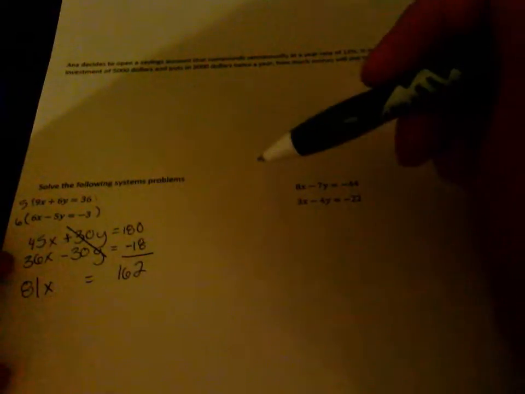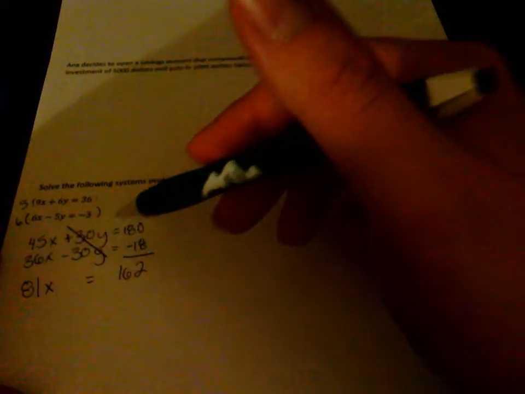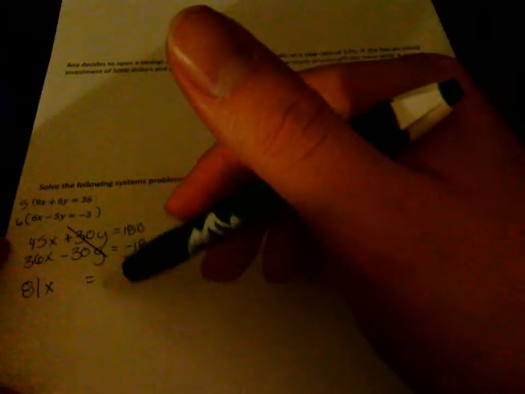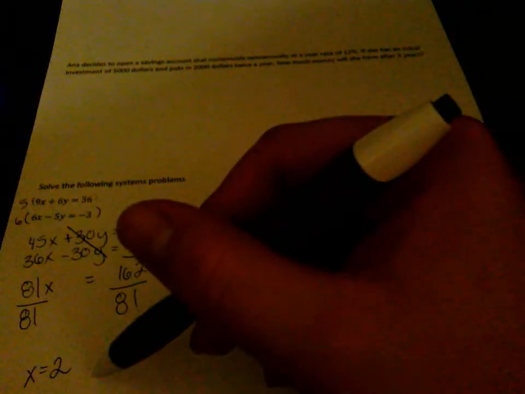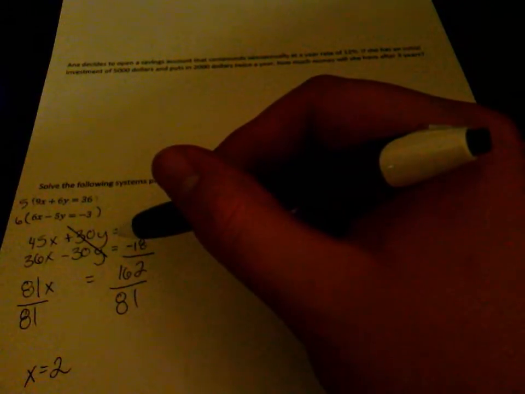We get to here. Now, I have a variable by itself, which is what I was trying to get to. The reason why is you cannot solve for two variables. There are too many different possibilities. But I could definitely solve for one variable. So I'm going to divide by 81. X gives me 2. So I have x is 2. Now I can figure out what my y is.